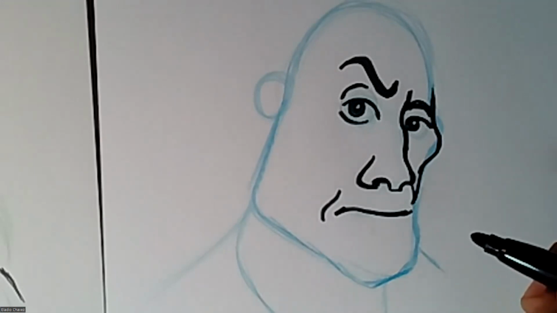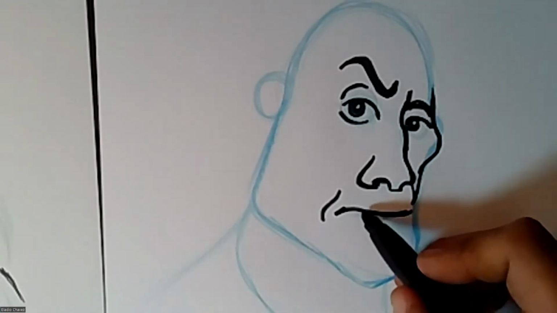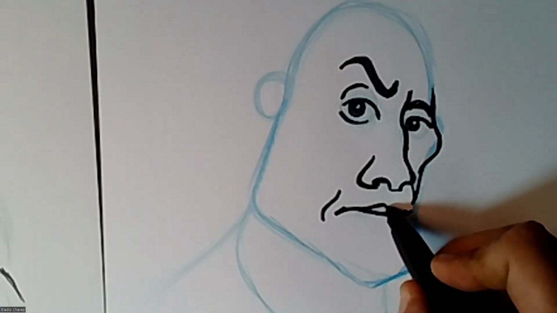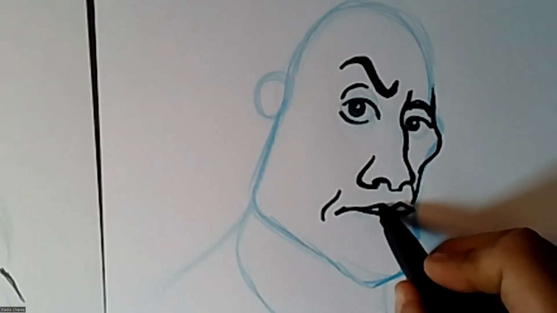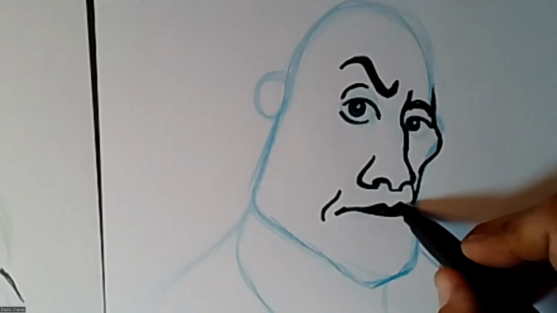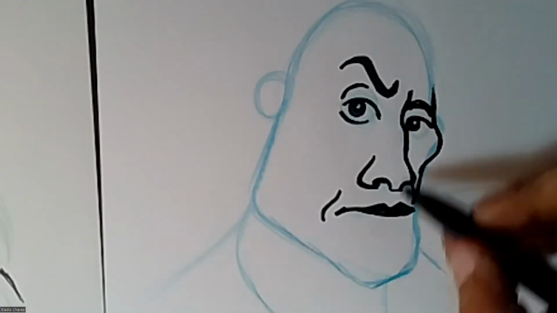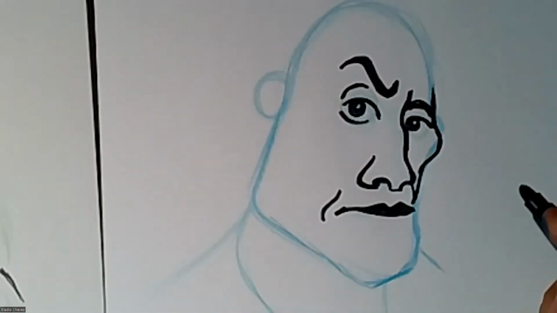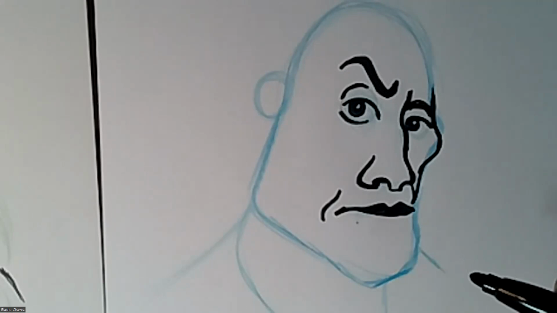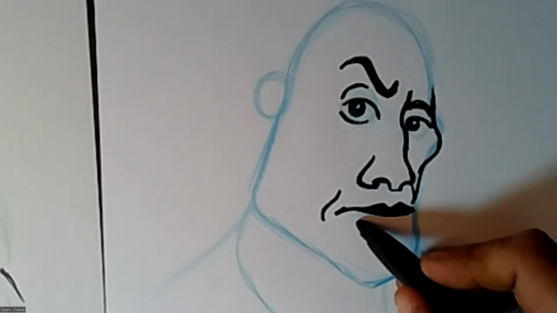Try to capture it. So there's my center. Right. Top lip right there. And I do keep in mind that it's a 3/4 view, so everything's slanted to the right. So that's the top lip, then the bottom lip.